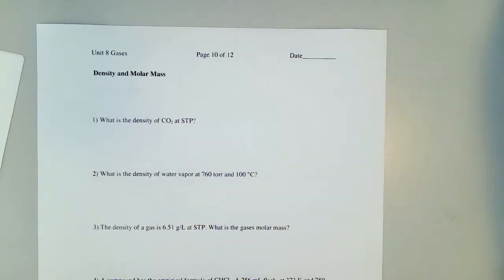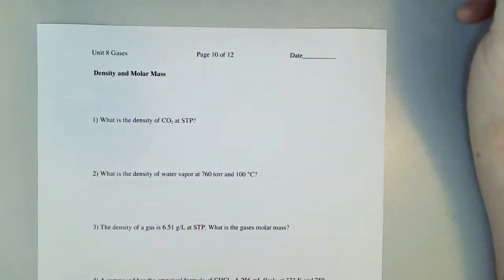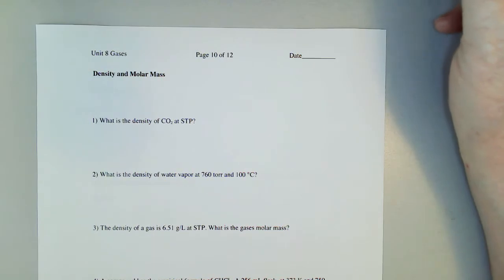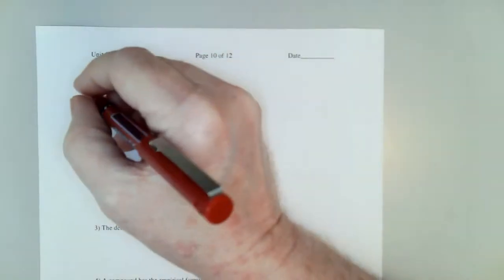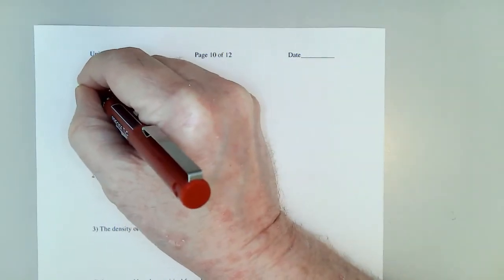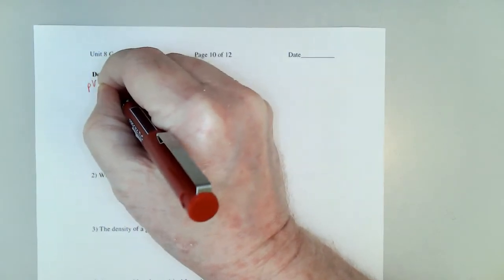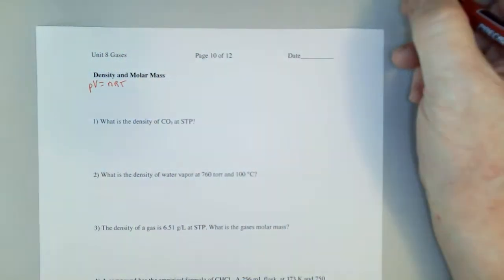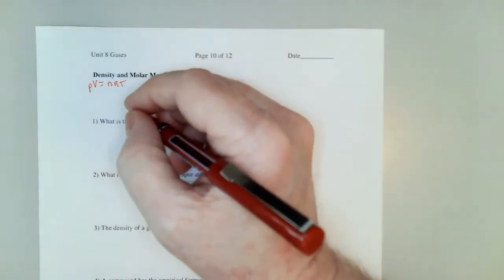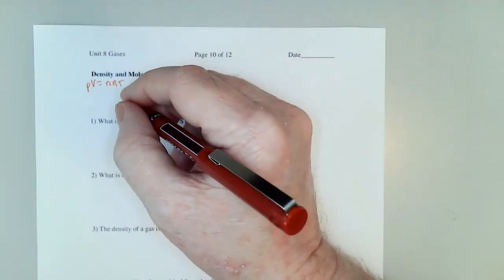We're going to be looking at some math problems, and these problems are all consequences of the ideal gas law. Now we remember that the ideal gas law says PV equals nRT. And we can do some rearranging with that, okay?